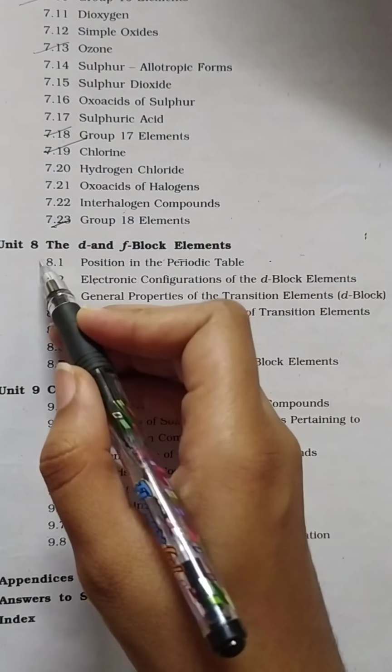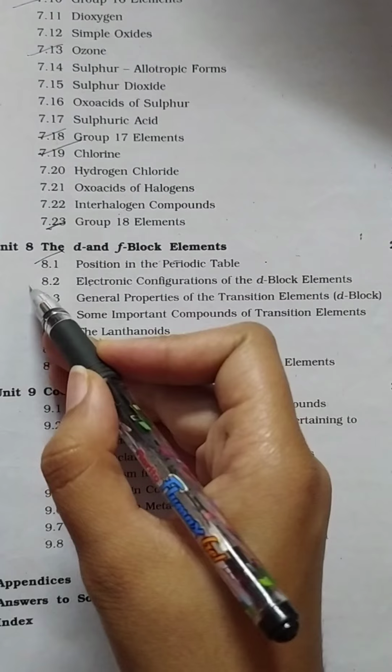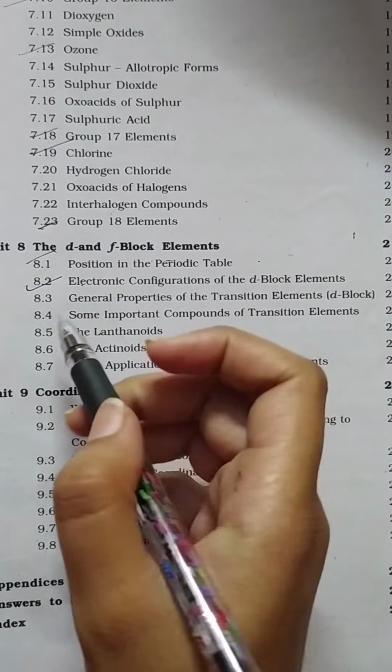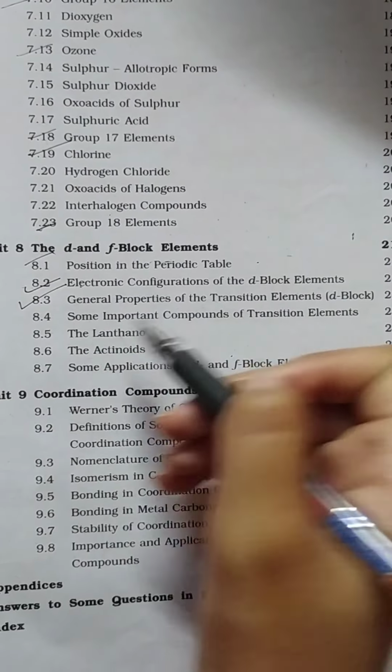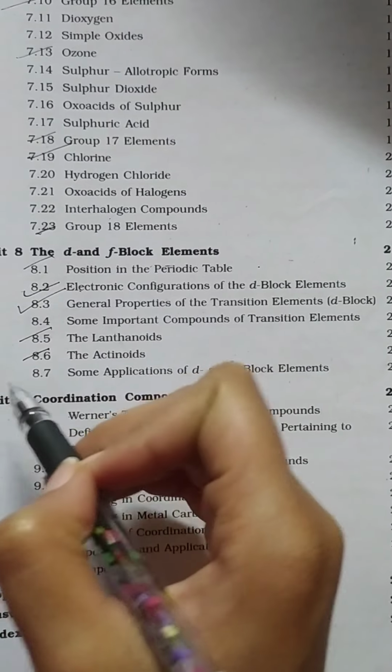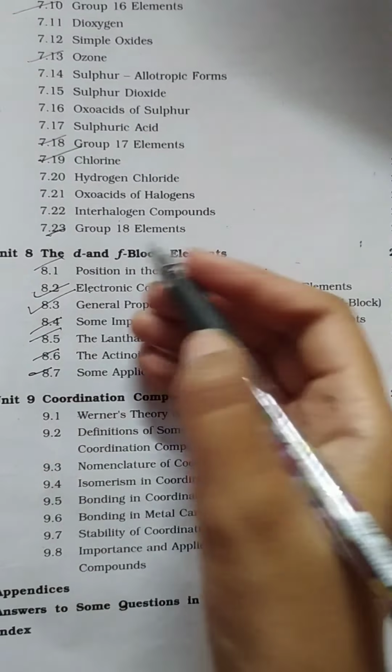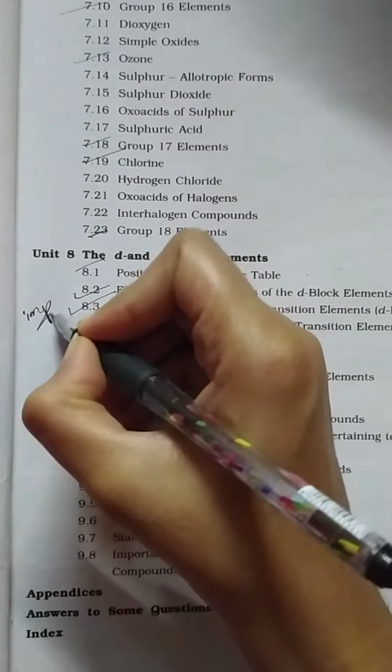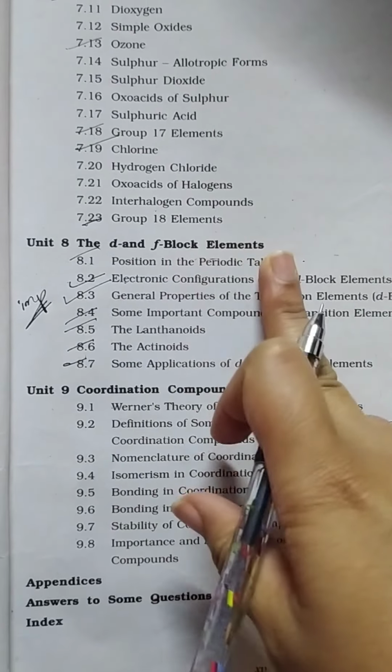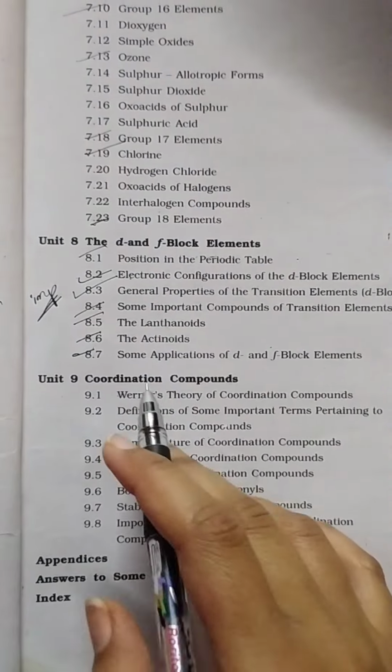Next, from Unit 8, the d and f block elements. Unit 8 is the one chapter you have to read entirely, because all the important topics are here. Unit 8 is a very important chapter.